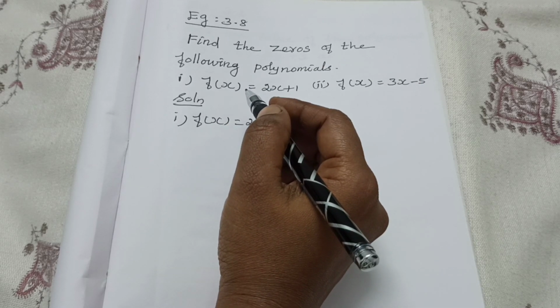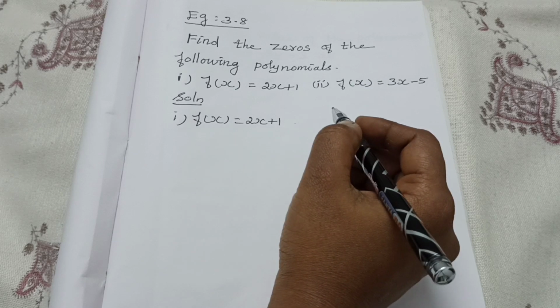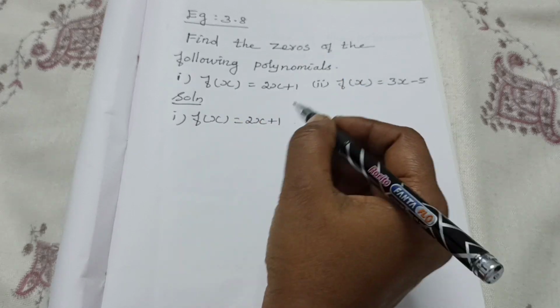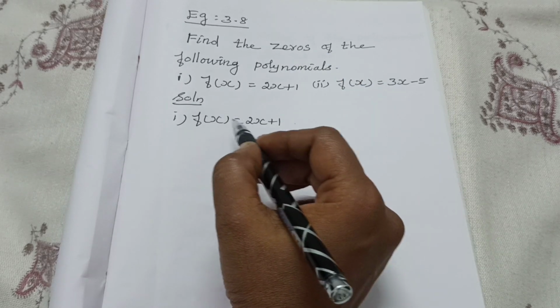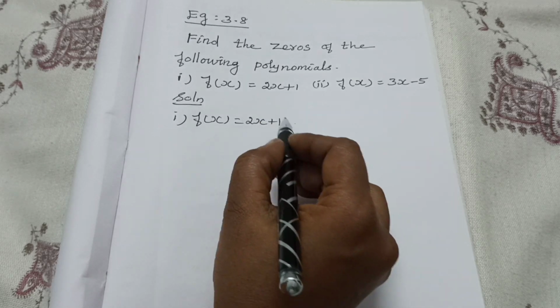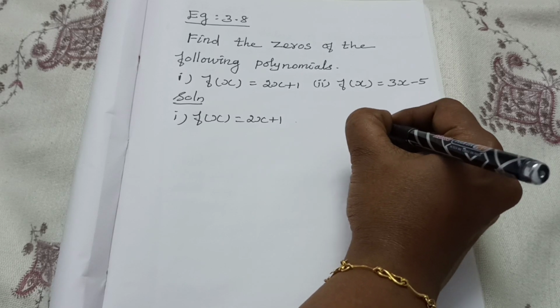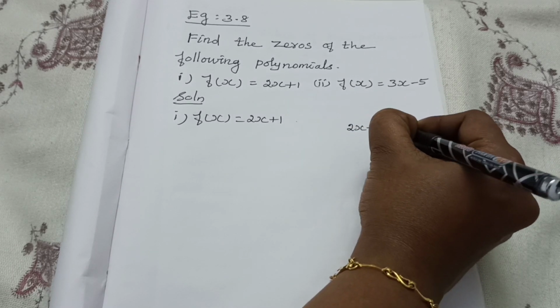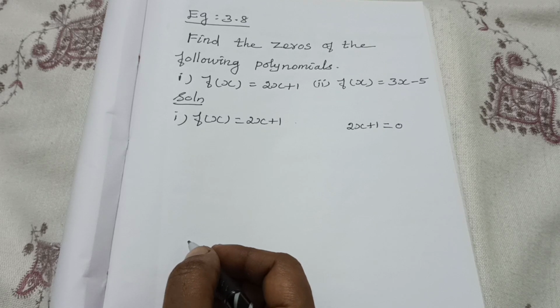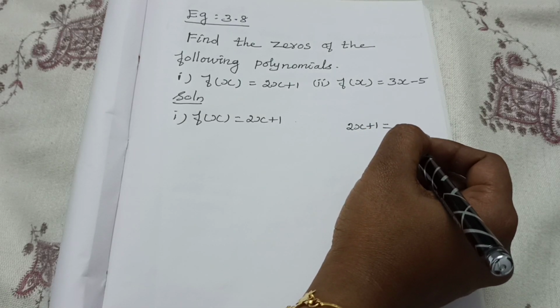Zero of the polynomial means x equal to what? That's the zero of the polynomial. Then f of x or p of x given, whatever is given here, that one you should take. 2x plus 1 equal to 0, you should take it. Okay, we have to take 2x plus 1 equal to 0.